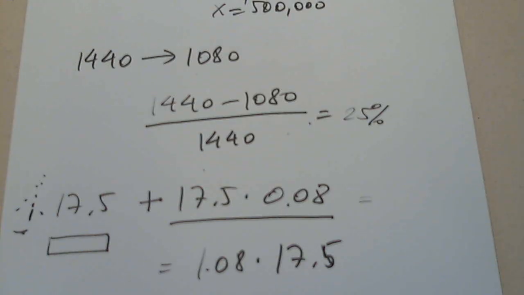Discount. Percent of discount, original price. So this is the rate. So discount is the rate of the discount multiplied by the original price.